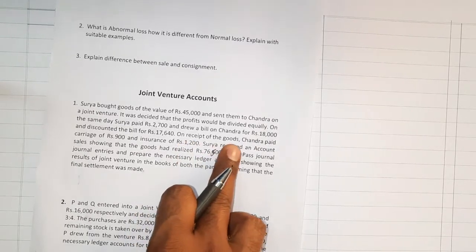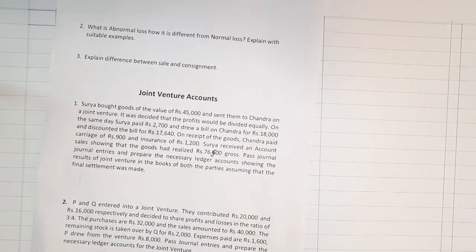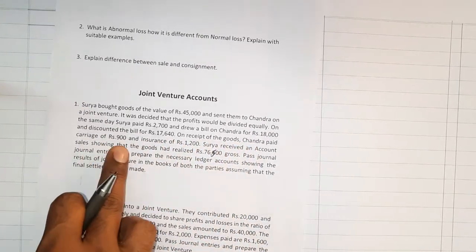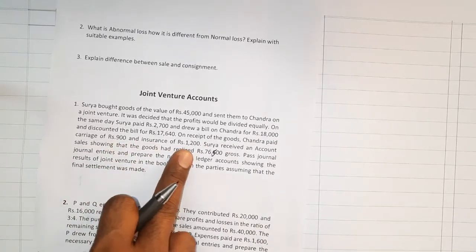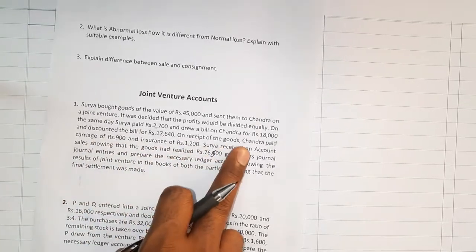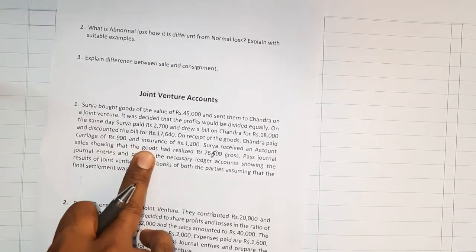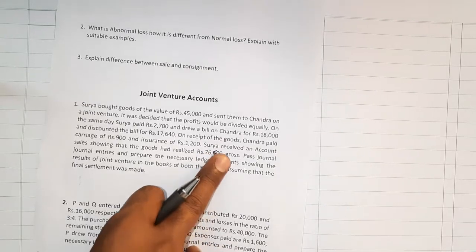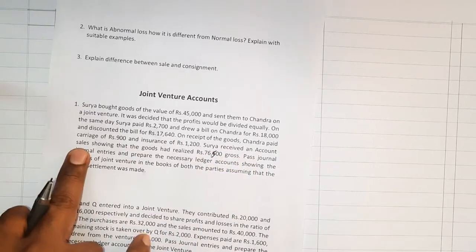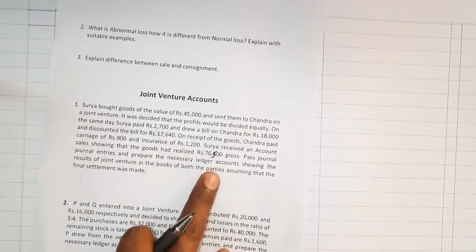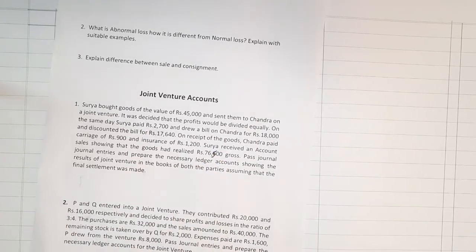Next, on receipt of the goods, Chandra paid carriage of rupees 900 and insurance 1200 rupees. Here Chandra paid carriage 900 and insurance 1200. Surya received an account sales showing that the goods had realized rupees 76,500. Here the goods were sold by Chandra, and the same details were received by Surya from Chandra.